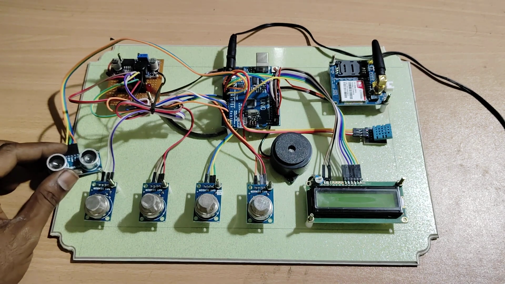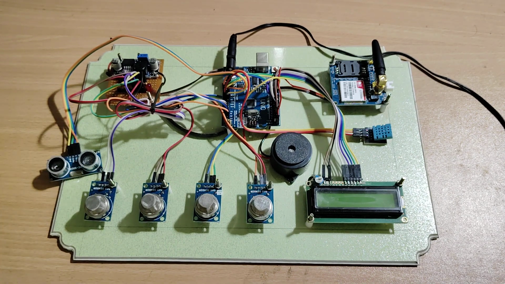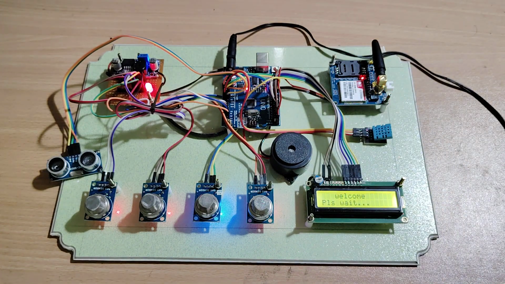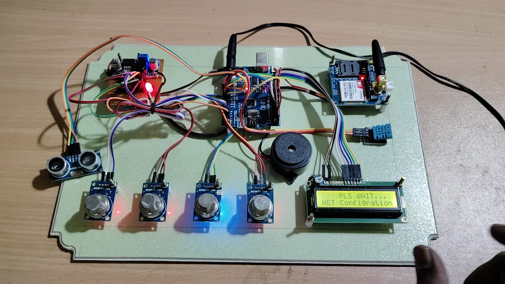Okay, I'm going to show the practical demo. I'm simply going to turn on the project. Now the project is turning on. I am getting power from a 12 volt 1 amp power adapter. Now you can find the display is on. It will take some time for configuring the GSM to access the internet. After the internet configuration is completed, the system will automatically send all data to the cloud. We have to wait for 5 seconds, and after that it will automatically update data in the cloud.